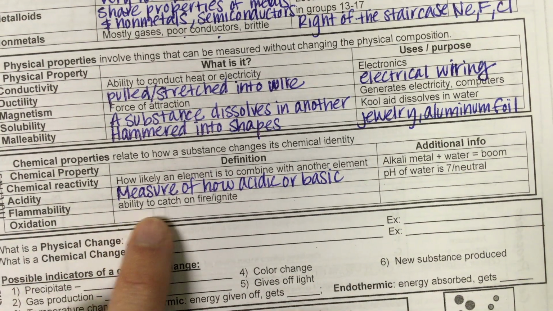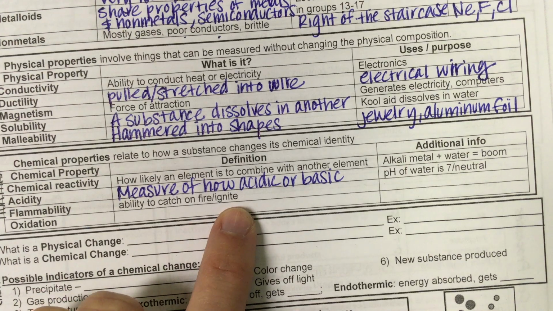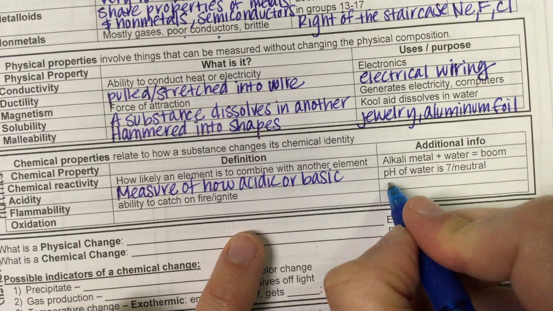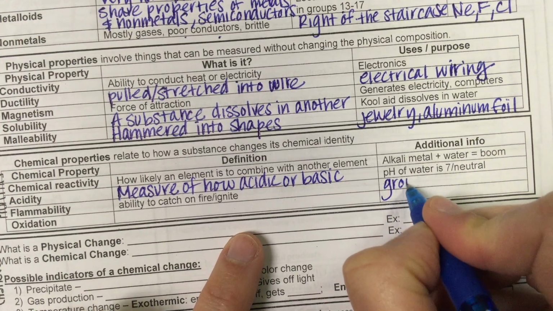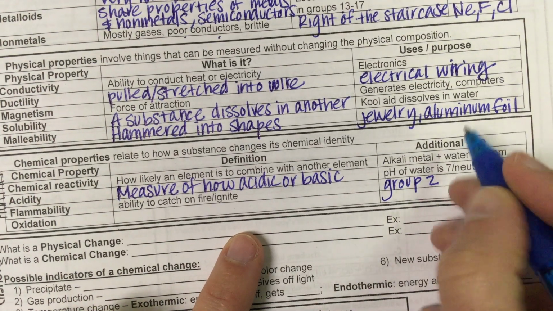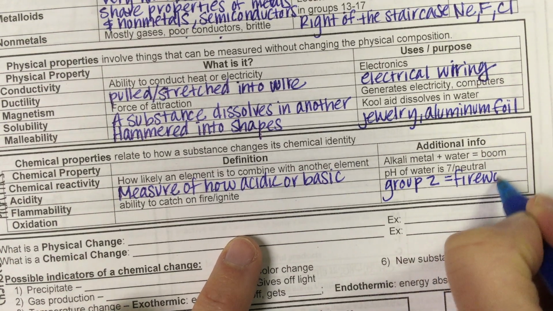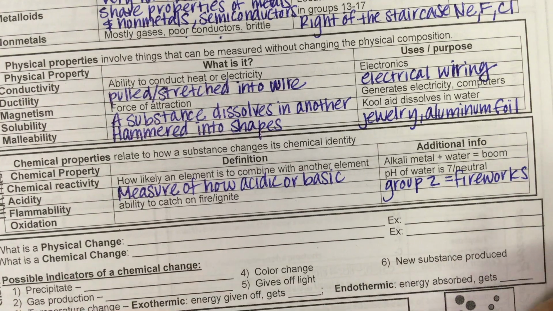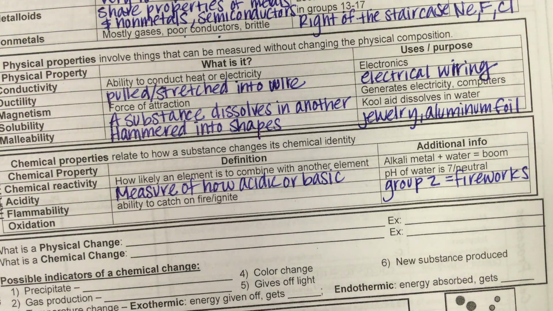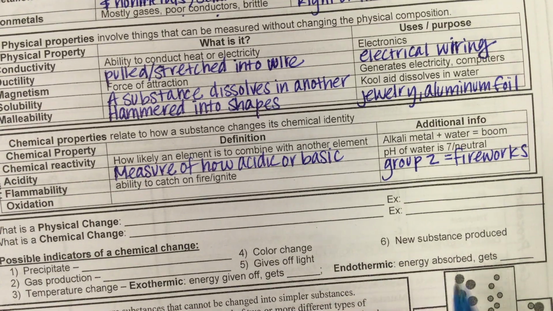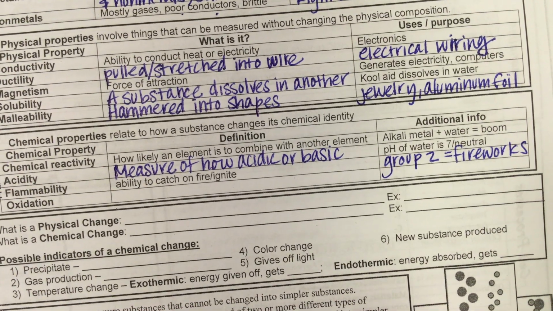Flammability is the ability to catch on fire or ignite. Okay, so for this one, we're talking about group 2. All right, some of those group 2 metals we see in fireworks. All right, they're very flammable, like magnesium. And so they are used in fireworks a lot.